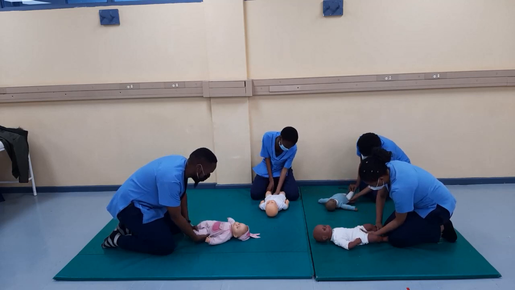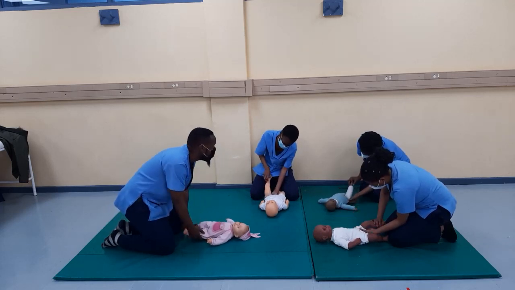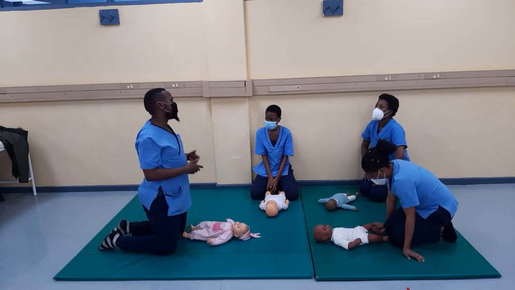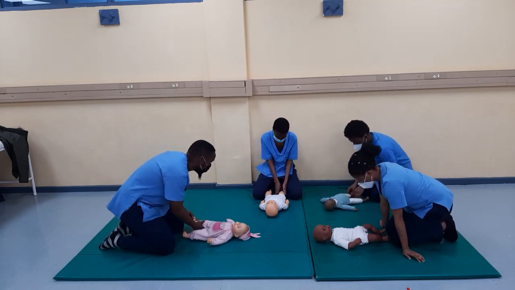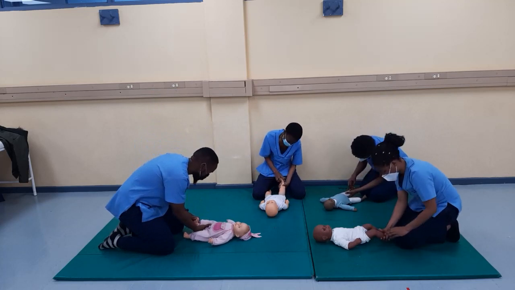9, good. And 10, okay. And then now we're just basically going to be doing the exact same thing for the other leg. Alright. Okay, let's just do it quickly. Let's start with the ankle.